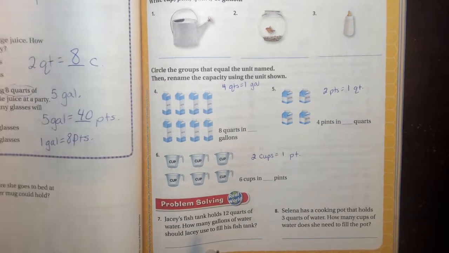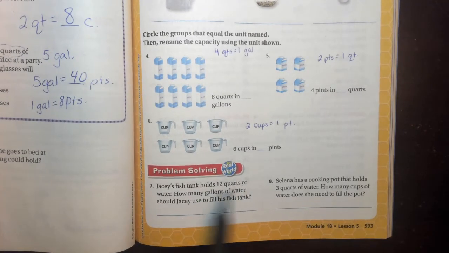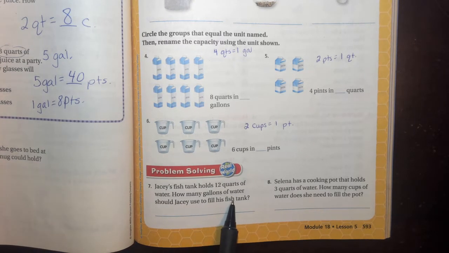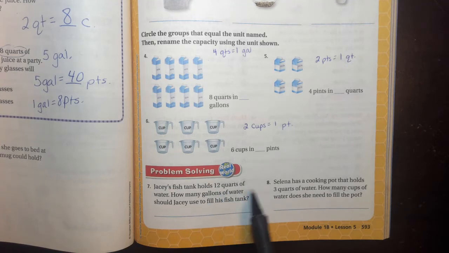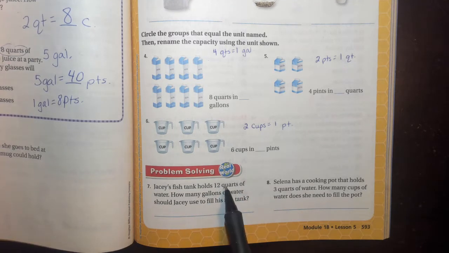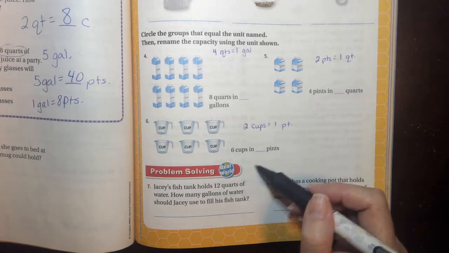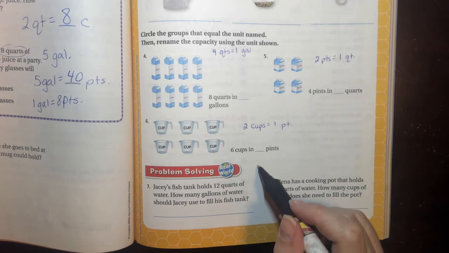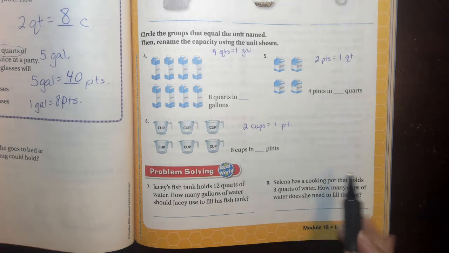On question 7, JC's fish tank holds 12 quarts of water. How many gallons of water should JC use to fill his fish tank? So you have to think about 4 quarts make 1 gallon. How many groups of 4? You might even draw out 4 Q's here for quart, and every group of 4 makes 1 gallon.